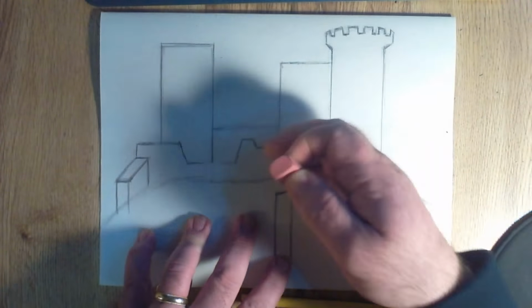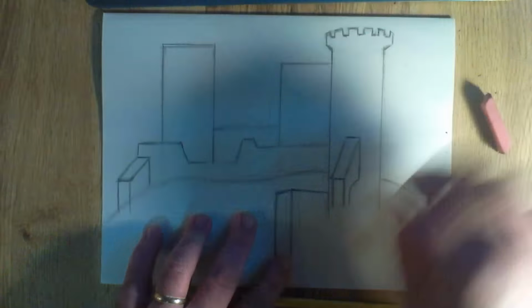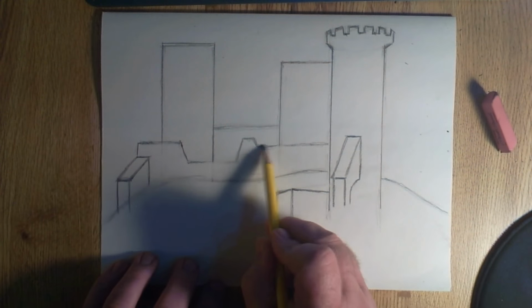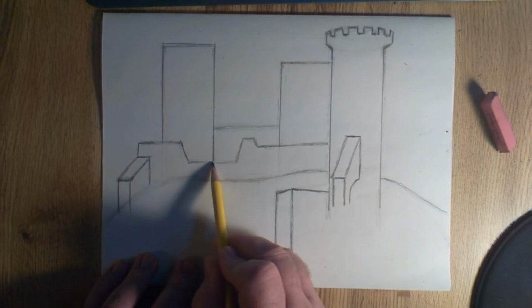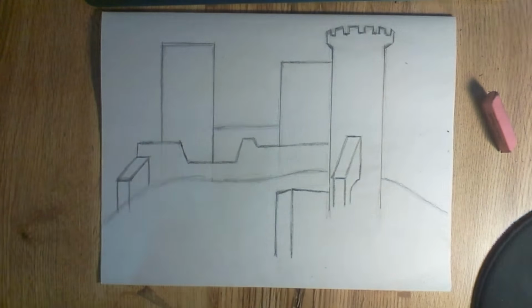Okay, and if you accidentally erased some of those lines, you can put them back. Okay.